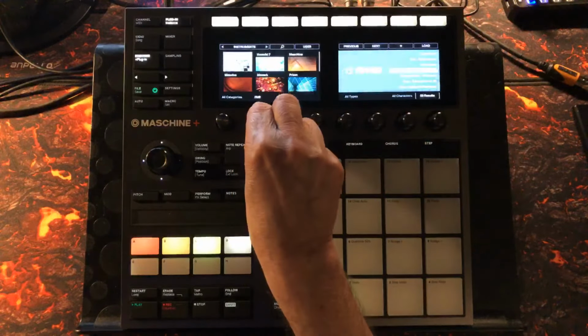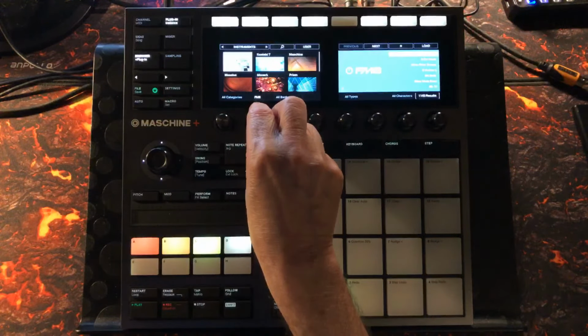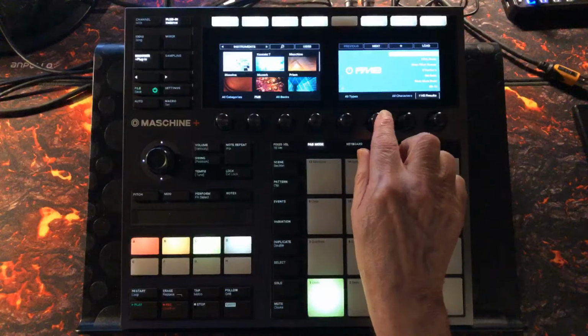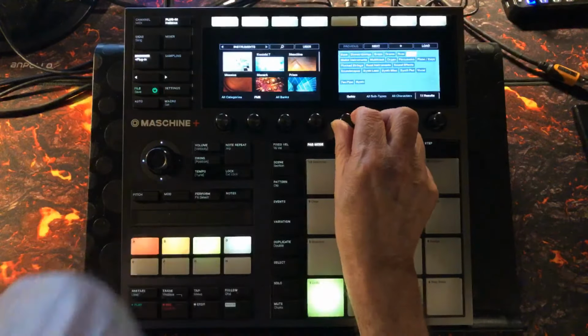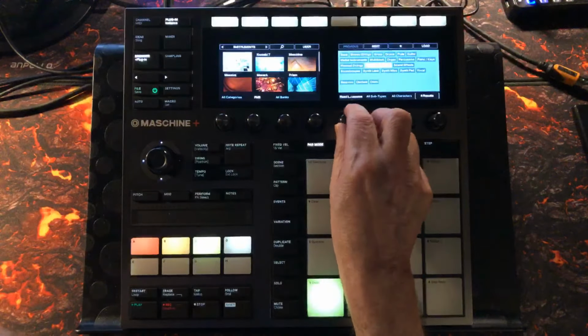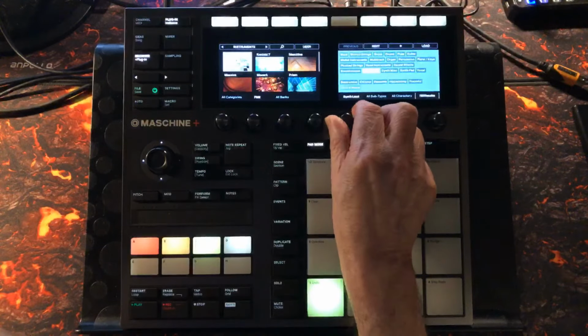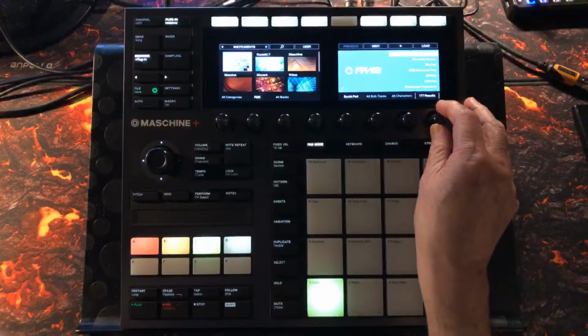Or we could say, okay, let's put in FM8, which is awesome, and maybe look at all types. And this is within the FM8 synth now. So we could go, maybe some synth pad sound.